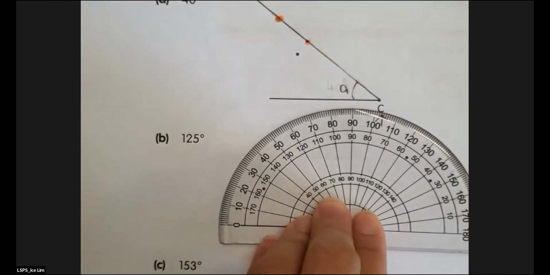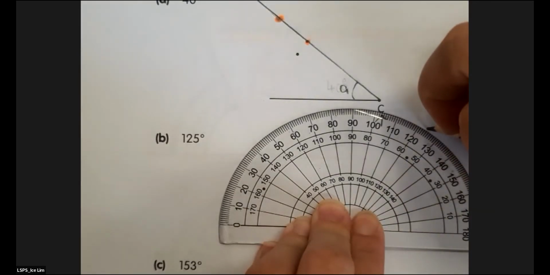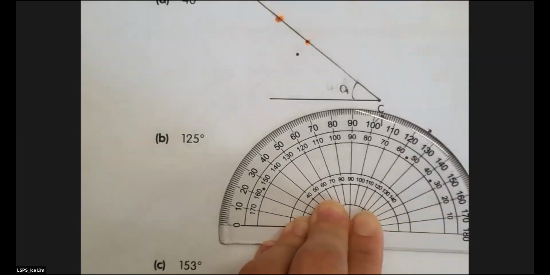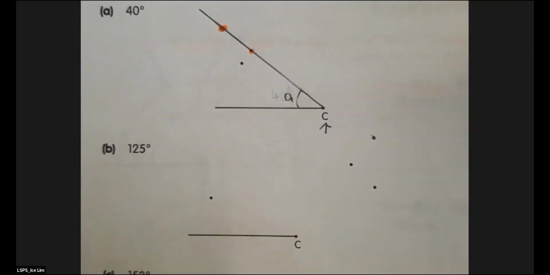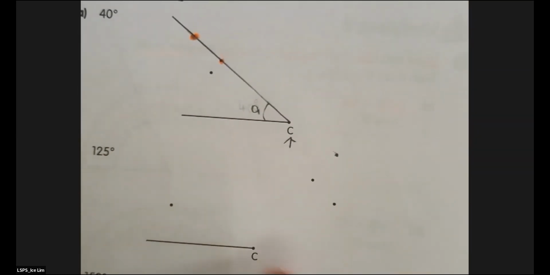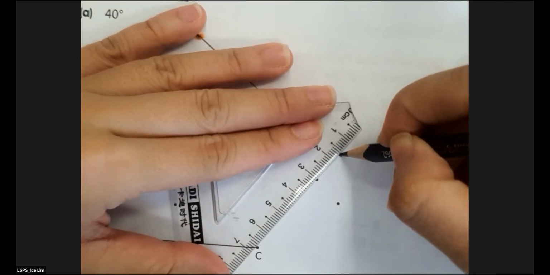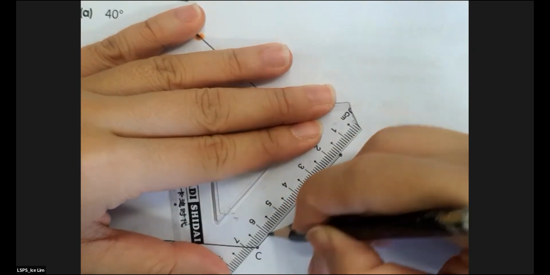With the outer scale I'm using 125. Mark out the points here on 125. 1, 2, 3, 4, 5. Make a mark of the point first, then after that draw the line. The point C. So it's like joining the dots.